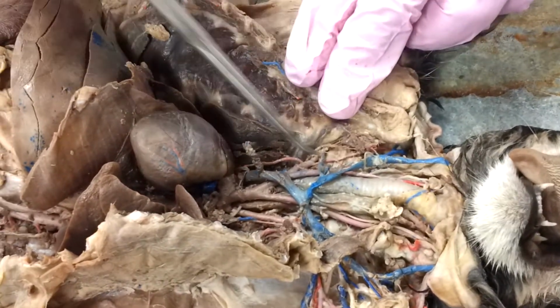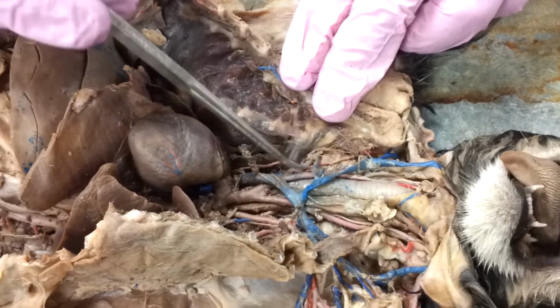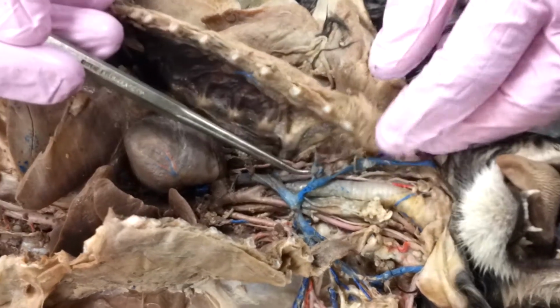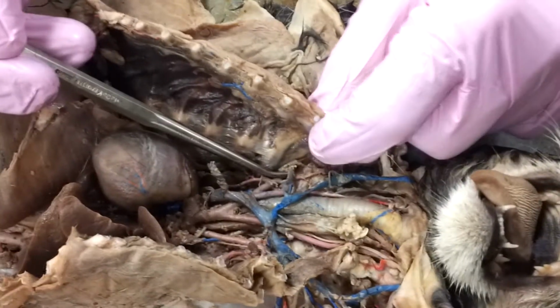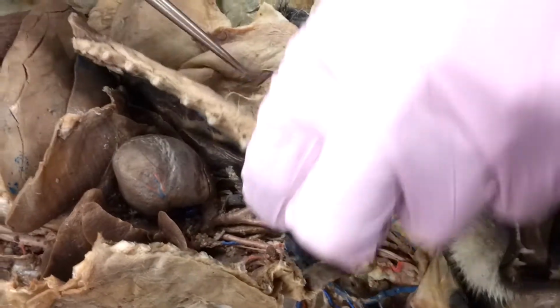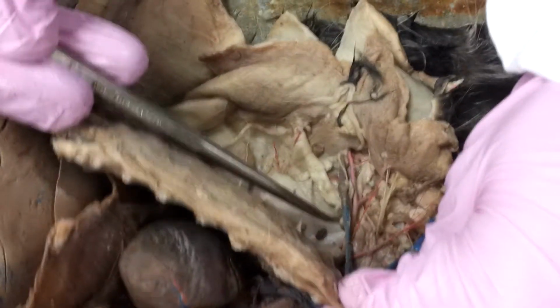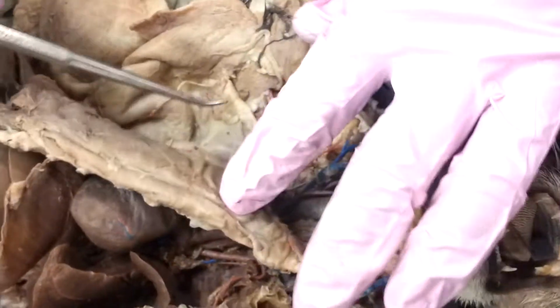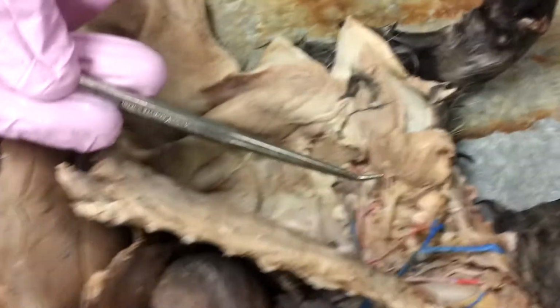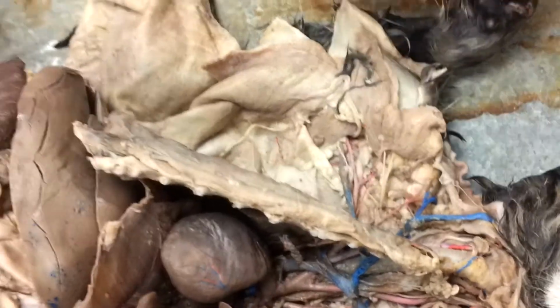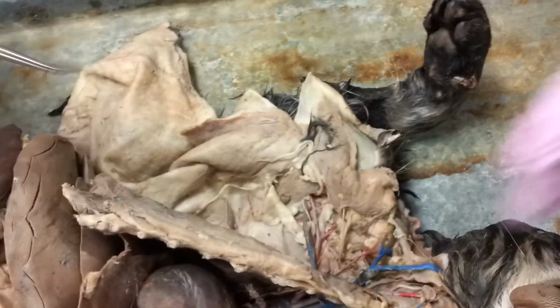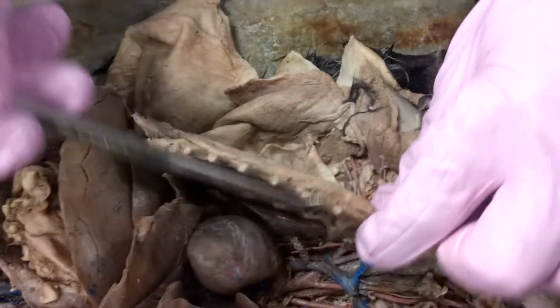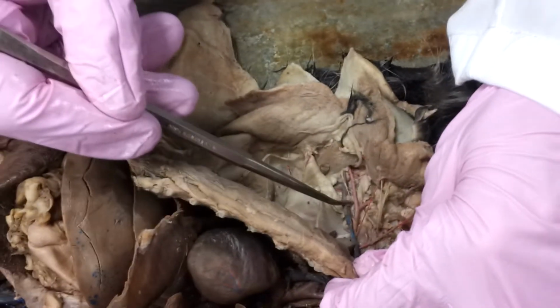So, coming off of that brachiocephalic, what do we have? Well, we've got our subclavian. Inside that rib cage, subclavian vein. Outside that rib cage, axillary vein. Going into the arm, brachial vein. So, same format with the artery as it is with the vein: subclavian inside, axillary outside, brachial.